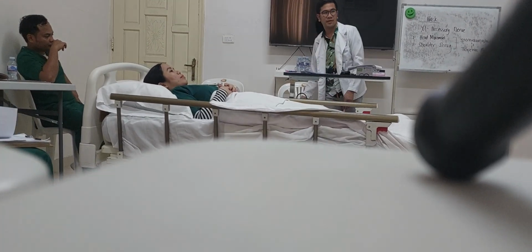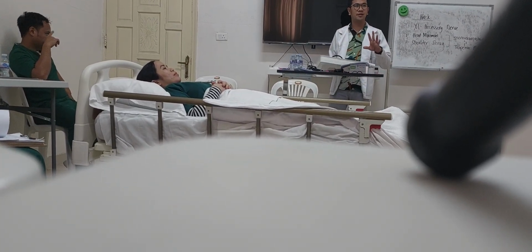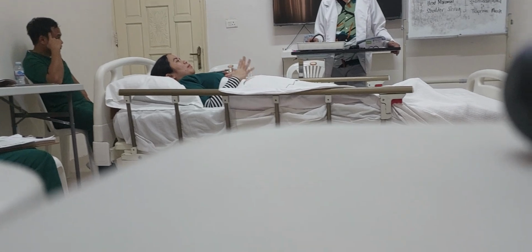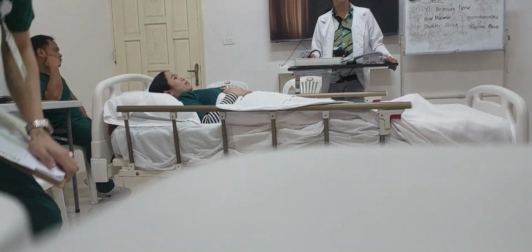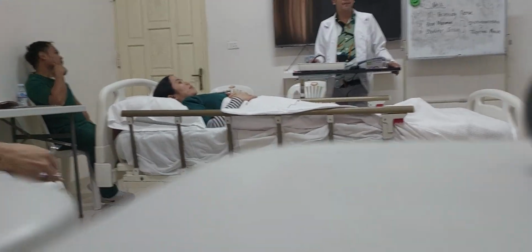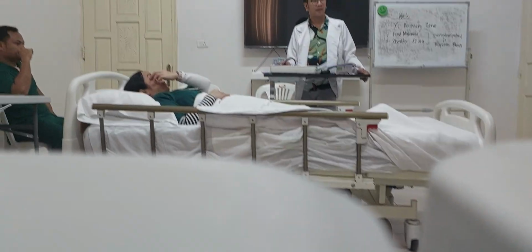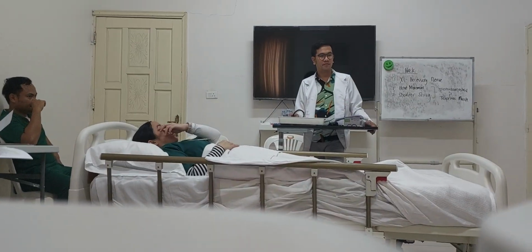Your equipment. Make sure that before you enter the patient, you check your equipment. And by the way, before you start your assessment, make sure you check the chart of your patient. Bakit kailangan natin check yung chart ng pasyente before we do the assessment? Para malaman, sir, kung fit siya sa assessment ngayon.